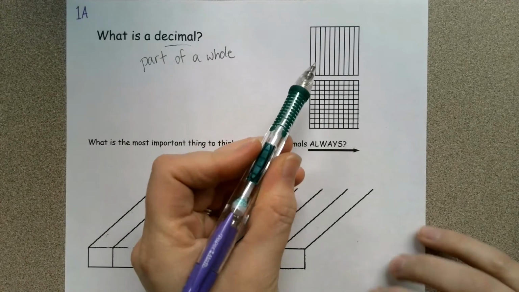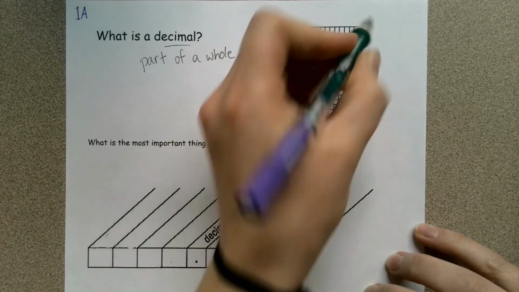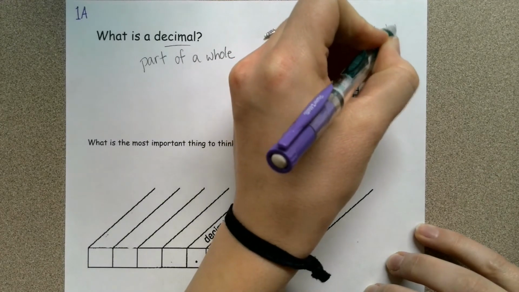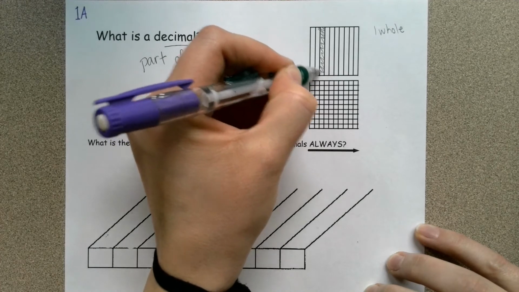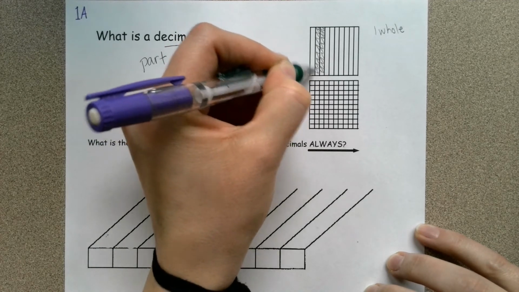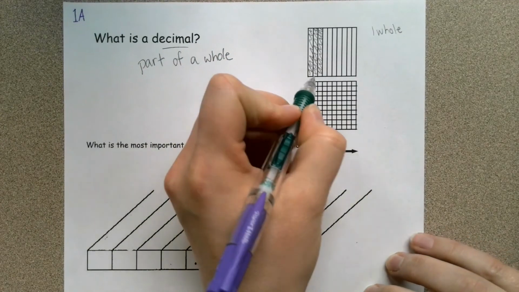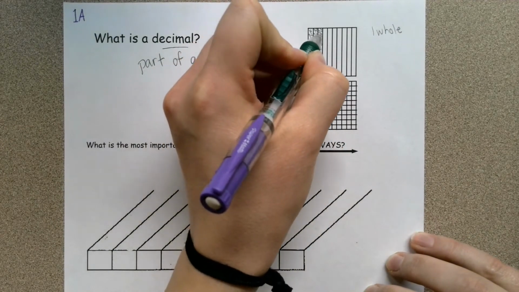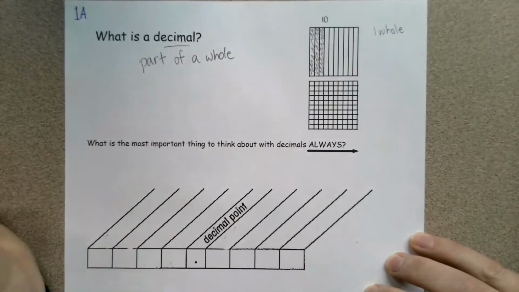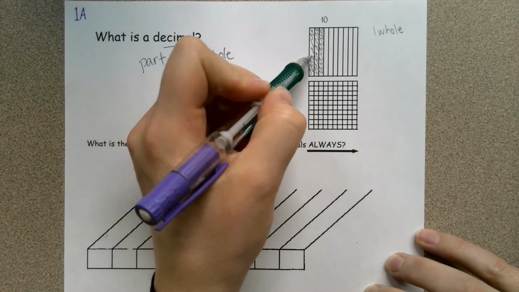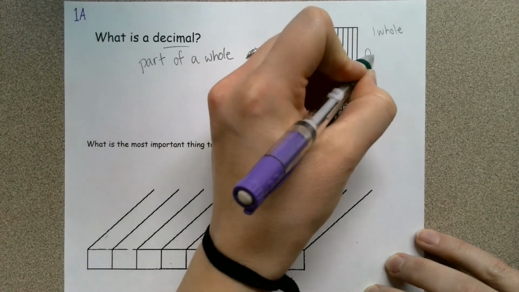So if we look at these over here, this top square, that's one whole square. If we were to shade in 3 columns of it, then that would show that it's part of it. If we count them, we have 1, 2, 3, 4, 5, 6, 7, 8, 9, 10 columns. And of this, we have 3 out of the 10. So we would read that as 3/10, which can be written like this.